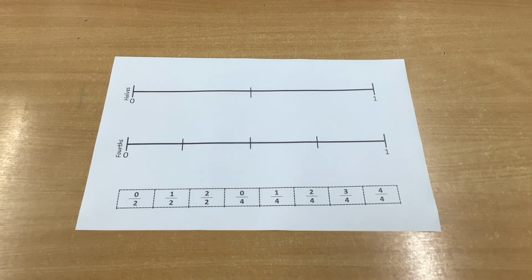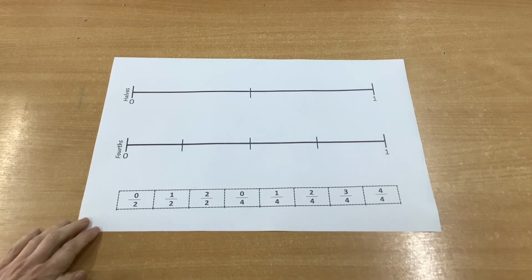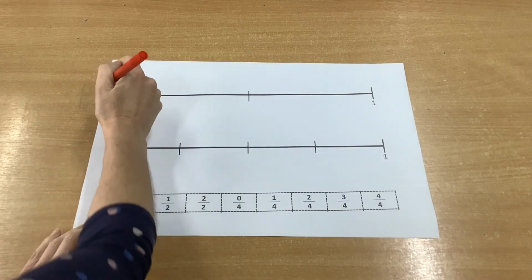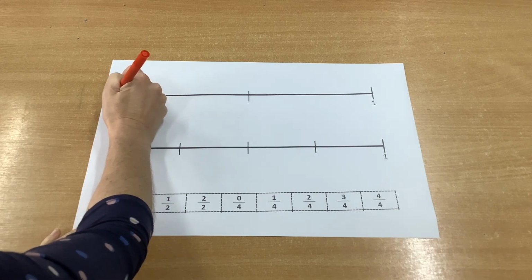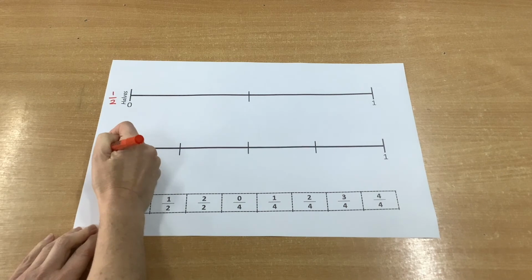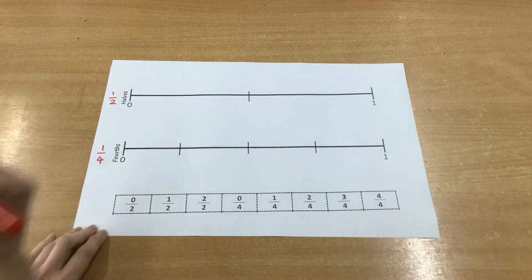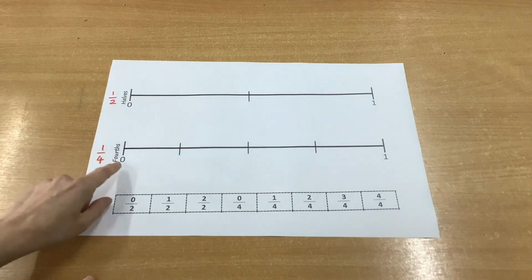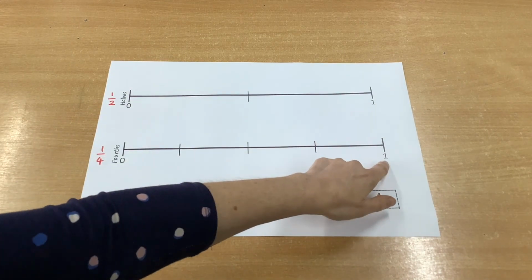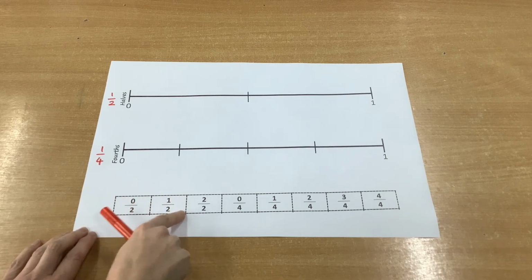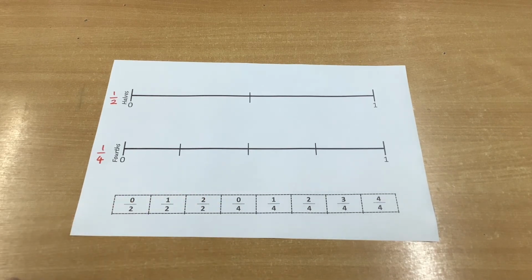So this is the sheet that you need to find in your pack. It's got 2 number lines. Now the first one said halves. Remember, a half is written like that. And the next one is fourths, which is the same as quarters. So this one starts at 0 and ends at 1. And this one starts at 0 and ends at 1. So your job is to cut round the dotted lines first, so you've got a set of fractions.